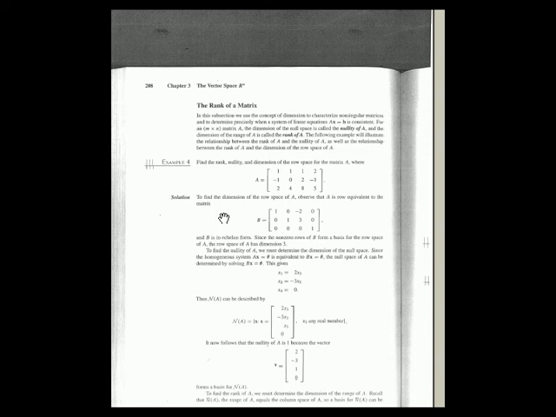So if you want to know the dimension of the range, you take the columns and put them in as rows, reduce it down to echelon form, and see how many non-zero rows are left, and that will be the column rank, the dimension of the range.